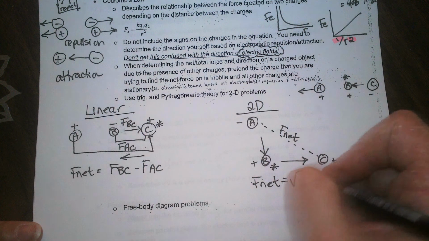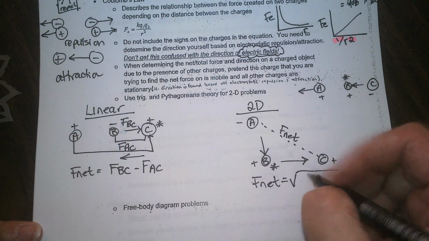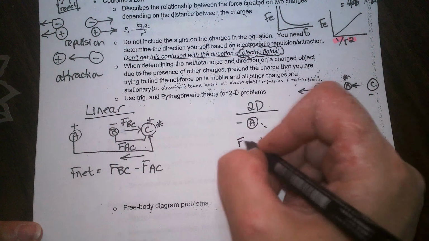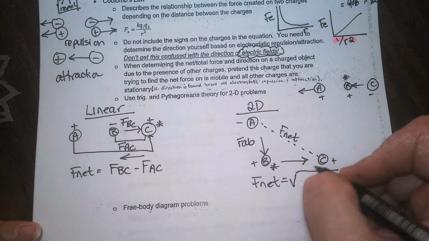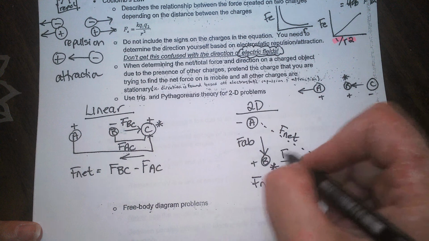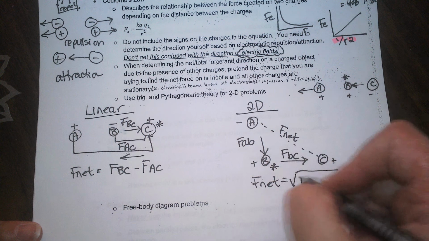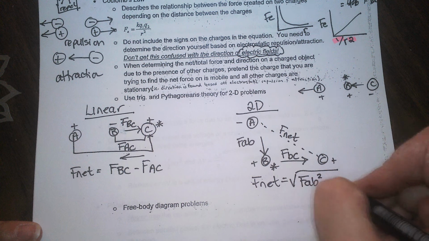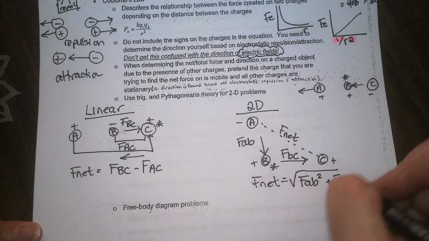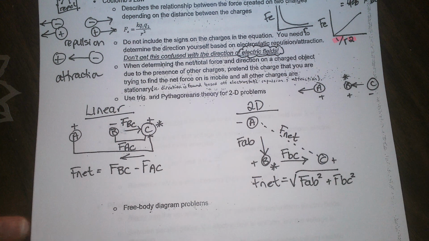So it's going to be the square root of, this is force AB. This is going to be force BC. So it's force AB squared plus force BC squared. And you solve that using the KQ1 Q2 over R squared formula.